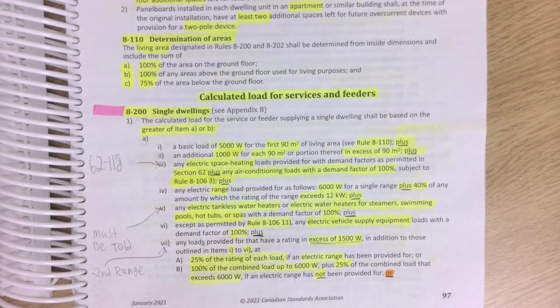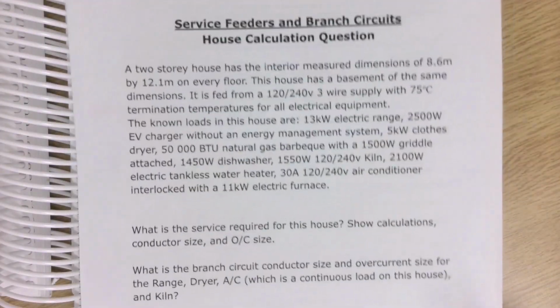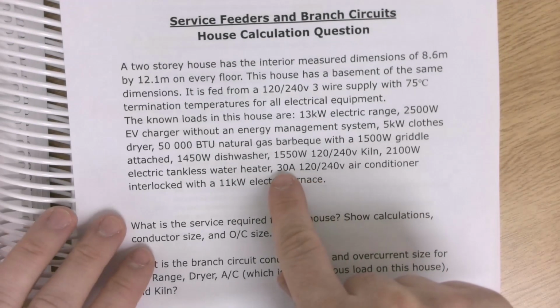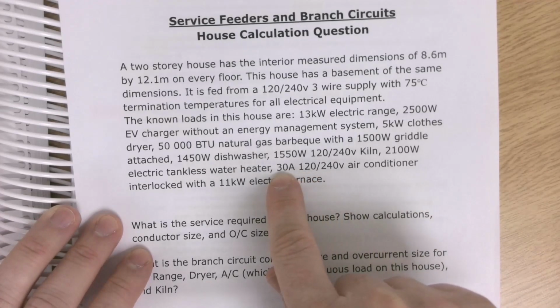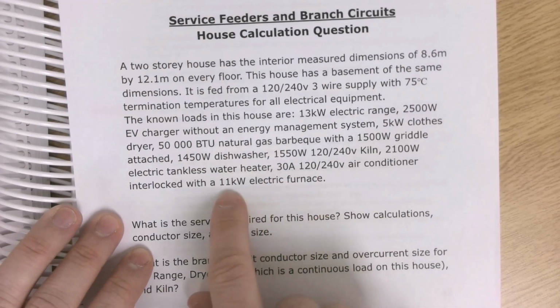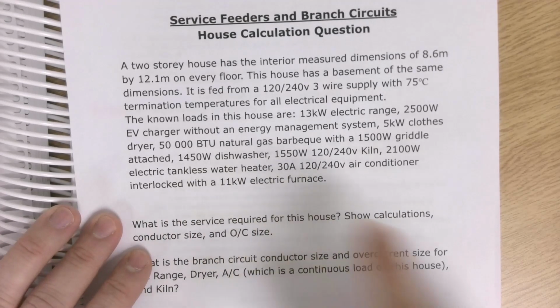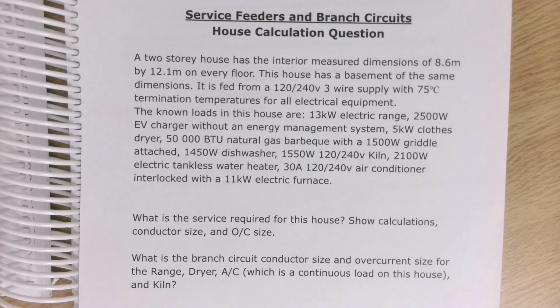Okay, so let's go back to our question here. What does it give us? What's in this house? At the bottom, we have an air conditioner with a rating, with a value, and we have this electric furnace with a value, and they are interlocked. The air conditioner is interlocked with an electric furnace. And so what that means, if you look at some thermostats have this, and if yours does, you can look at a thermostat that you can switch between. It has like a mode button, and you can switch between heating and cooling, and sometimes a fan function as well.